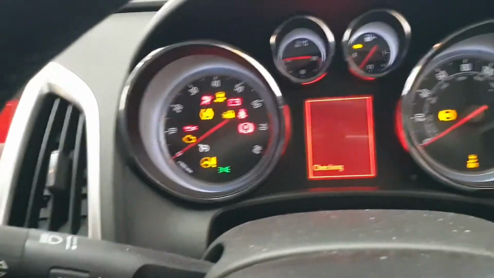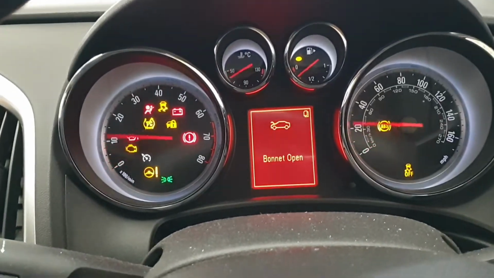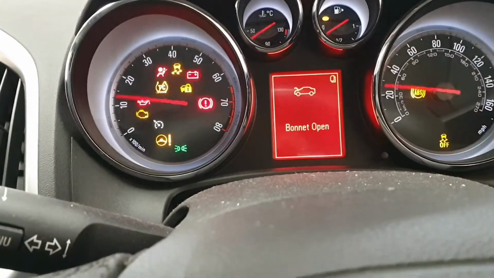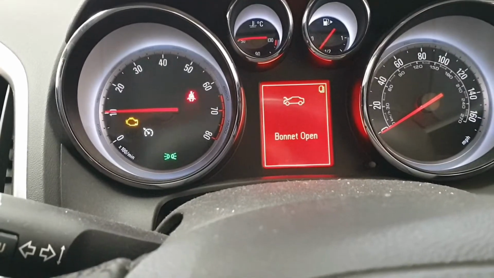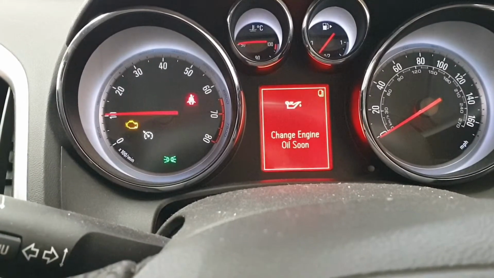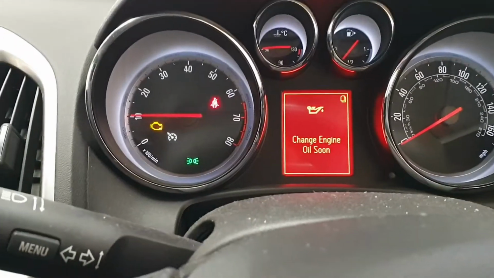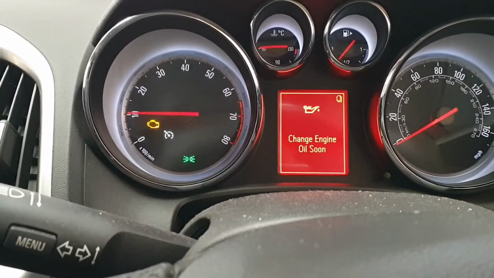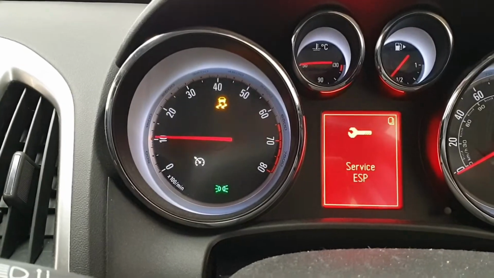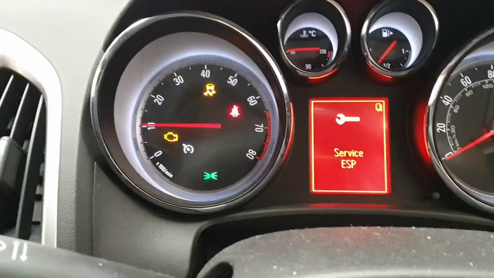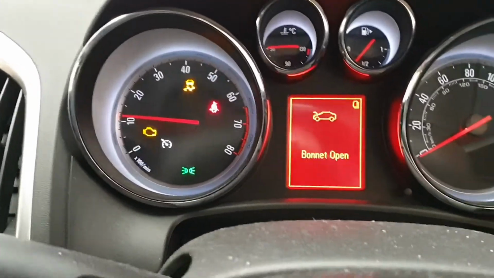So I'm going to start the engine. I've just started the engine. As you can see, the engine management light has started flashing, and I'm going to show you the engine vibration or shaking.